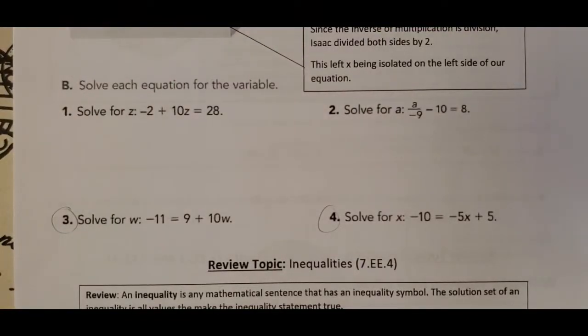And welcome back to packet number 7. This is part 3. Today we are going over how to solve two-step equations. And at the bottom, we're just going over how to graph inequalities. So to start with the top, as a reminder, there are 2 steps to two-step equations.